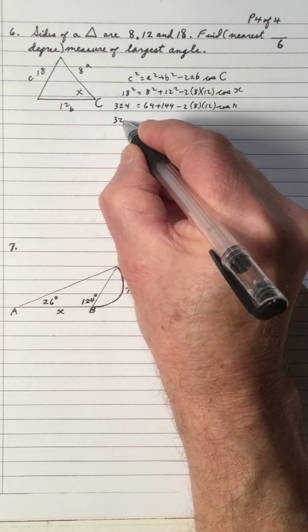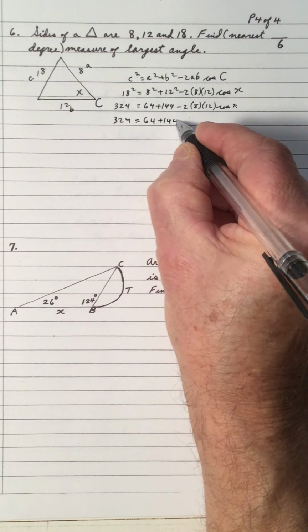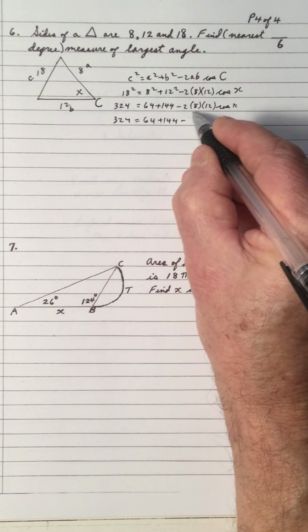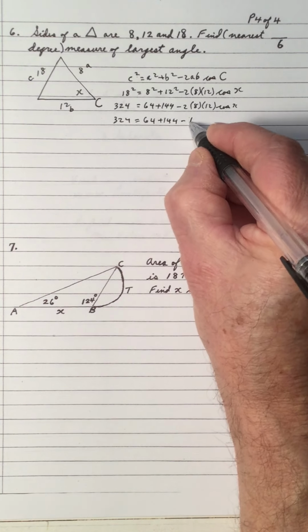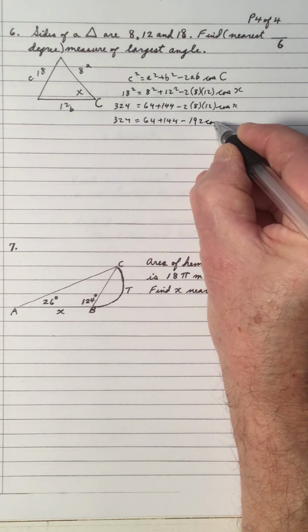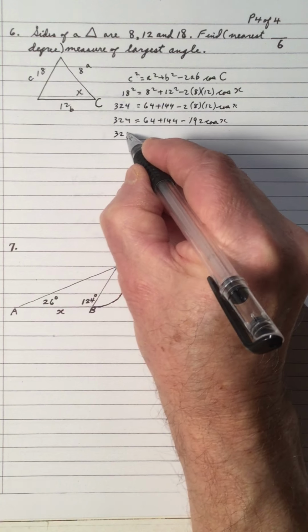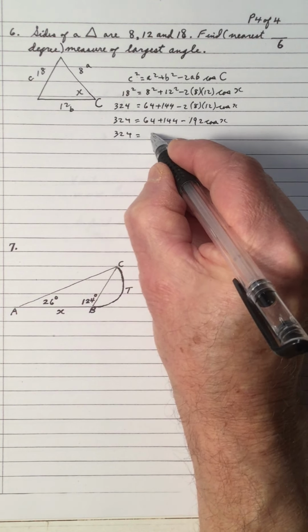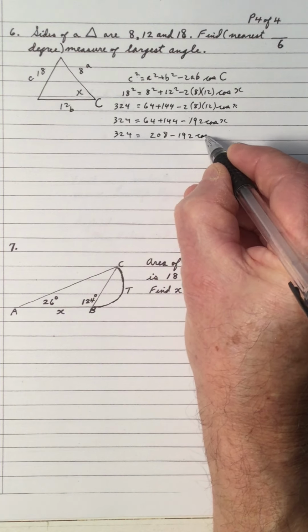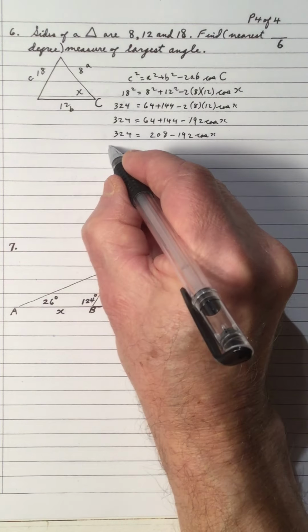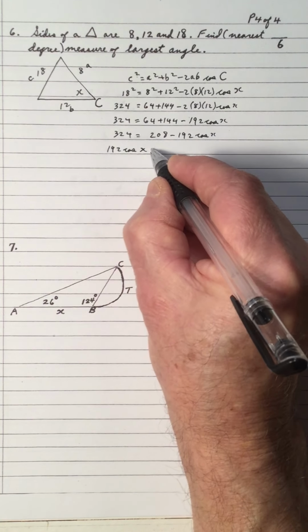So now I have to multiply. Just take my time and use PEMDAS. I have to multiply 2 times 8 times 12, and that's 192 cos X. Then I can add these two together because I'll simplify what's on each side first. So that's 208. Now I'm solving for X, so the 192 moves to the left side to become positive.